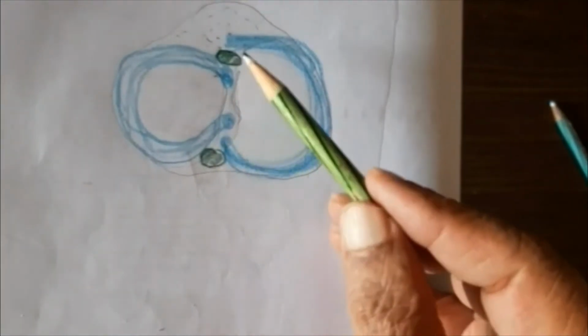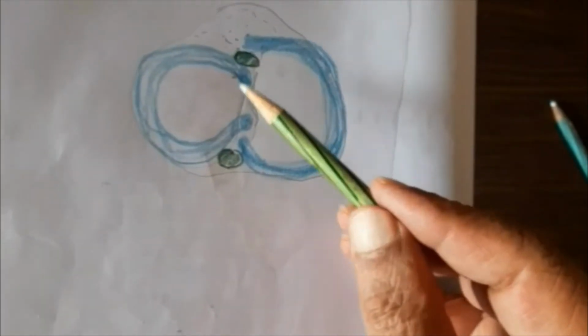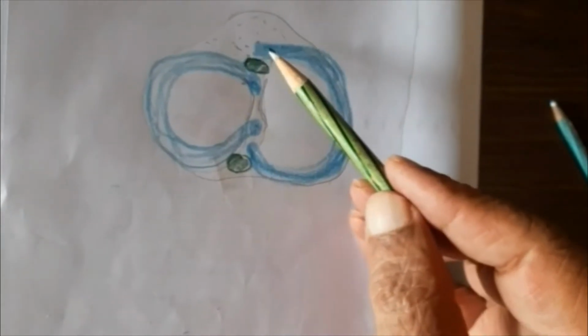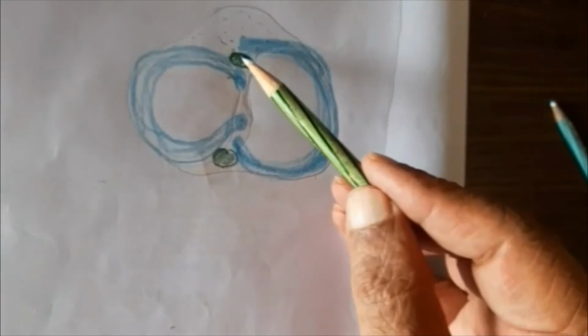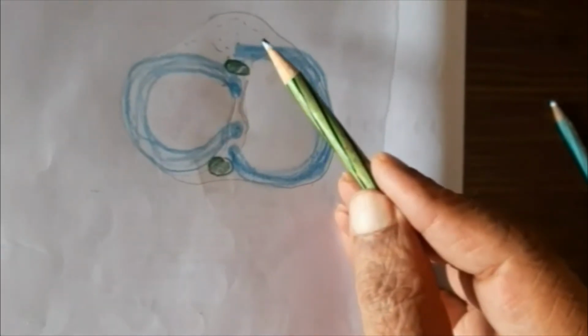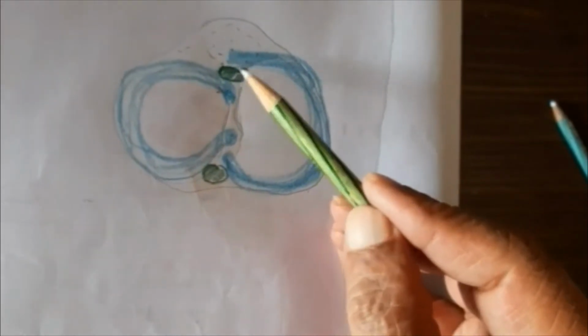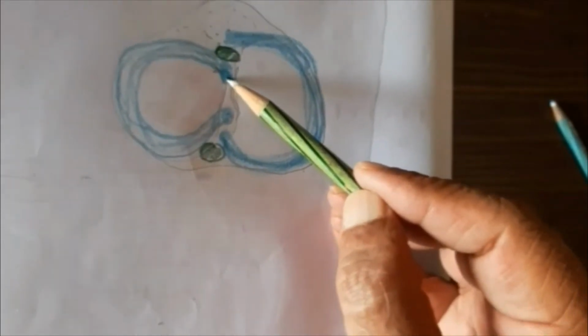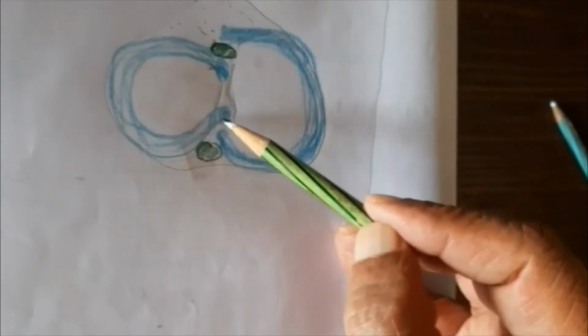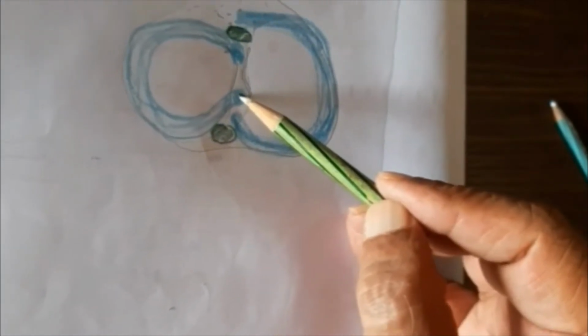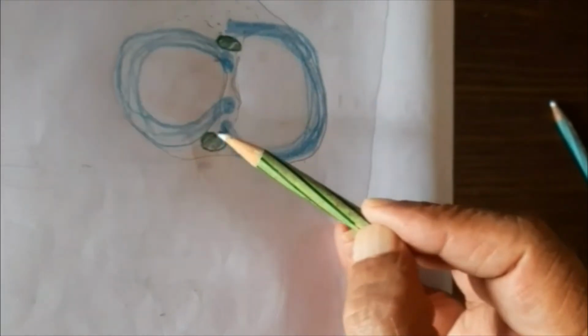When I was a student, our teachers told us to remember this attachment as Medical College, Lucknow. M for medial meniscus, C for cruciate ligament, and Lucknow means the lateral meniscus. In this way, you can make out Lucknow Medical College.